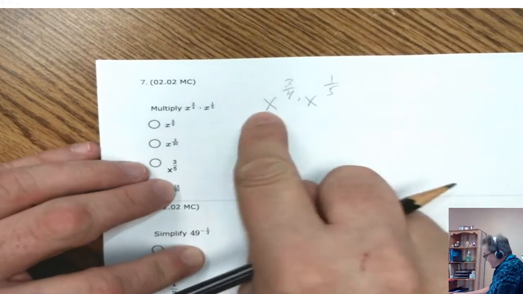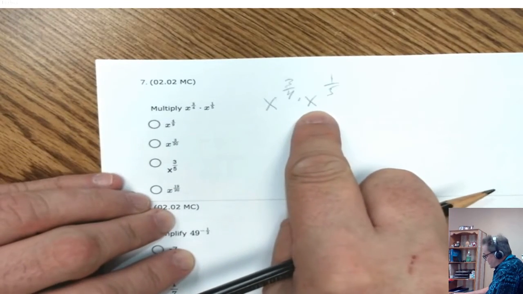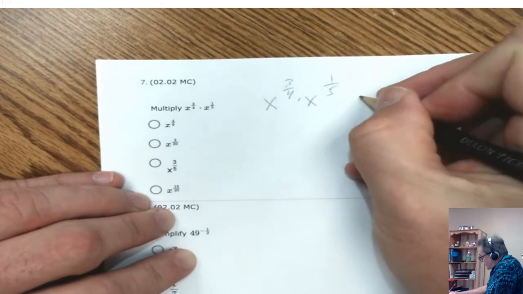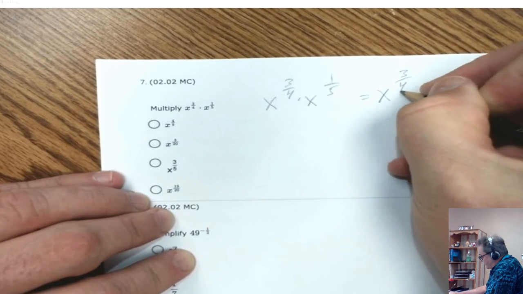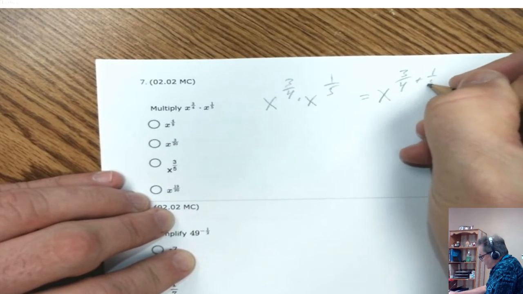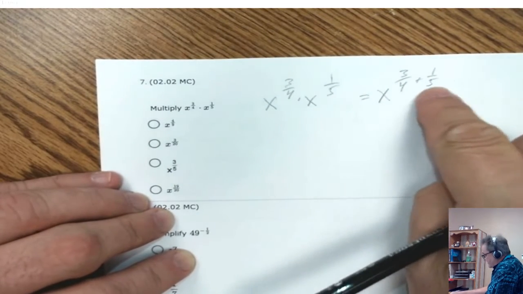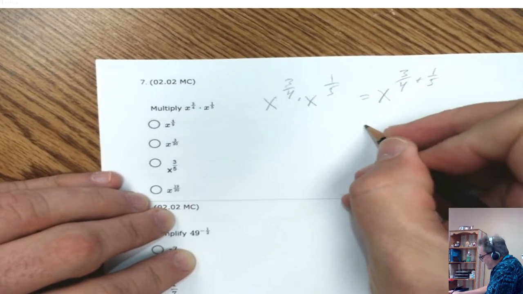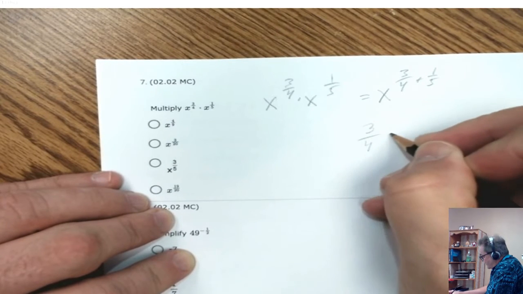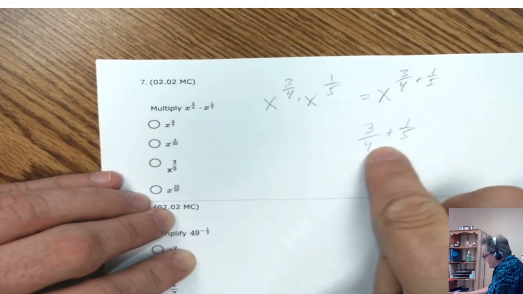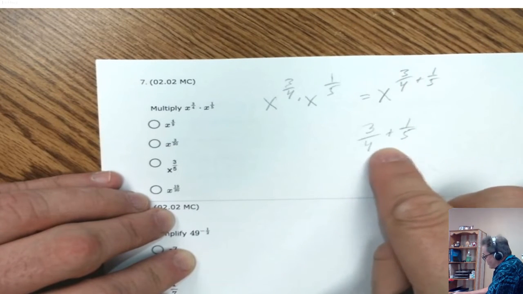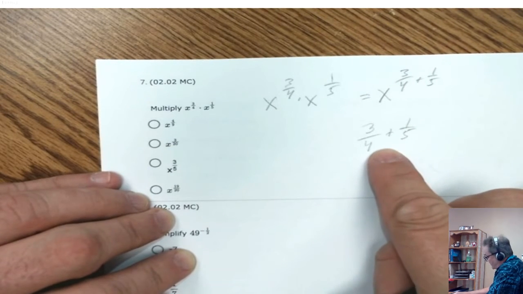All right, when we multiply two x's that have exponents, we add: x to the 3/4 plus 1/5. So again, this is like subtracting. We have to have the same denominator. Again, 20 is the least common denominator between 4 and 5.